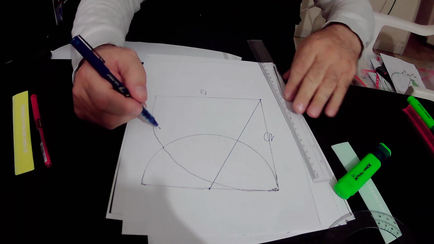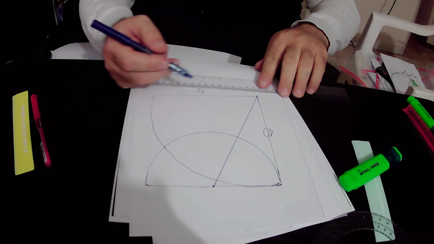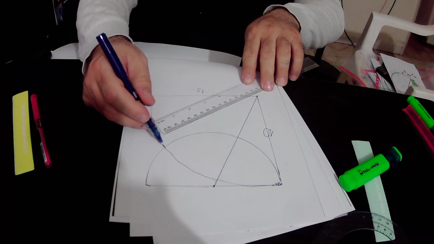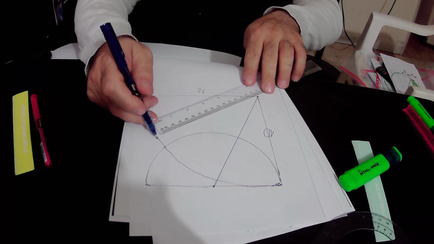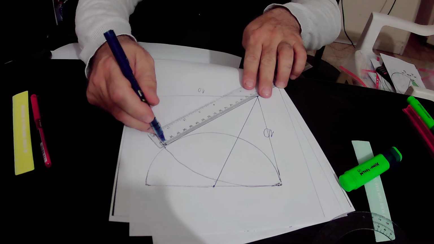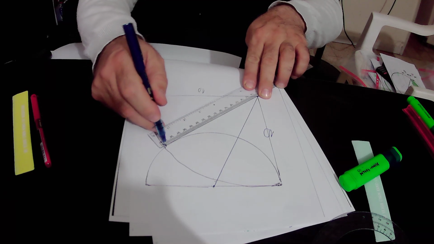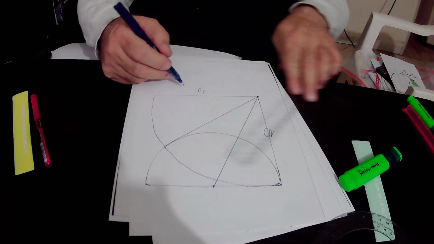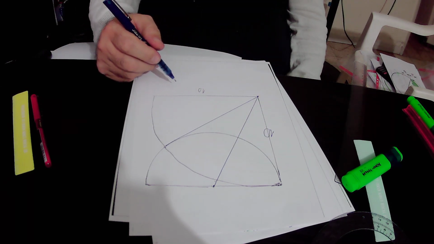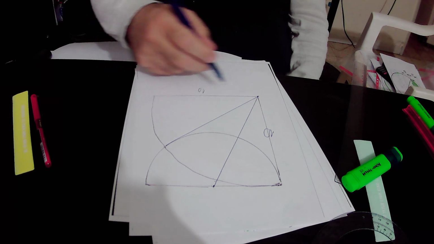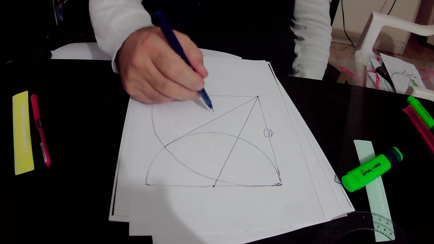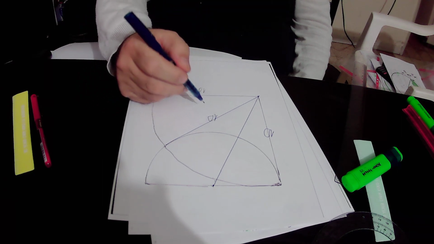And from this point we will draw a tangent to the intersection point here. Actually, we know that the radius of the quarter circle equals 10 units. So here, this is the radius of the quarter circle, which is equal to 10 units.